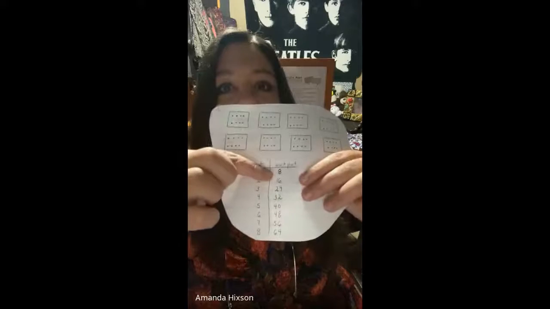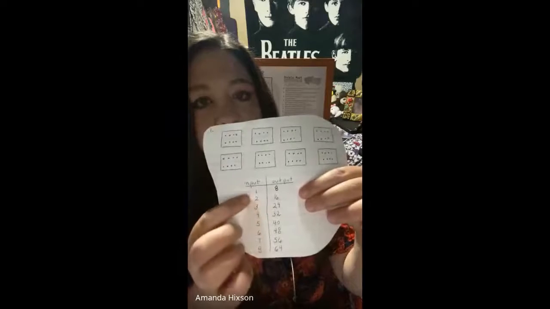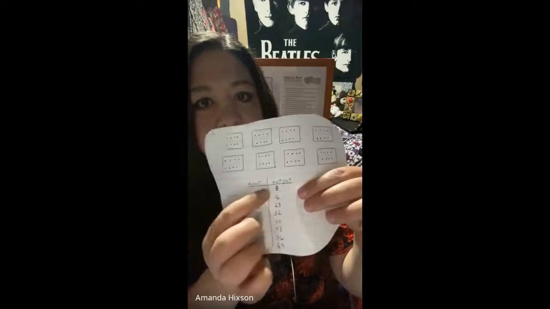So for 1 box, you have 8 CDs. And for 2 boxes, you have 16. And for 3, you have 24. The rule for this input-output chart is to multiply times 8. So 2 times 8 is 16. 3 times 8 is 24. And I just kept on doing it until I got to 8 times 8 and I got 64. And I was like, okay, 64, that's the right answer. And so I knew the answer was 8.